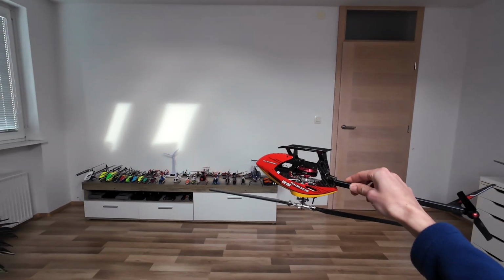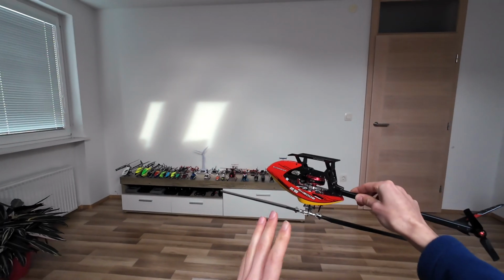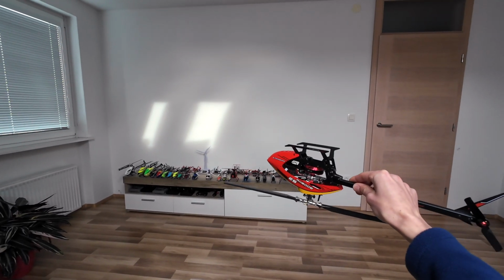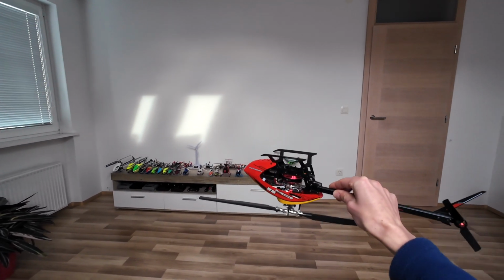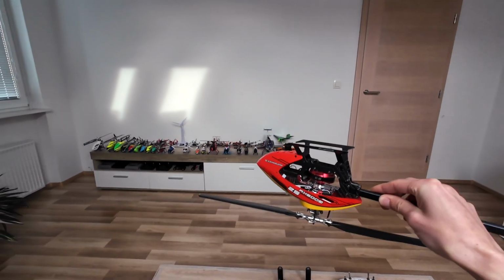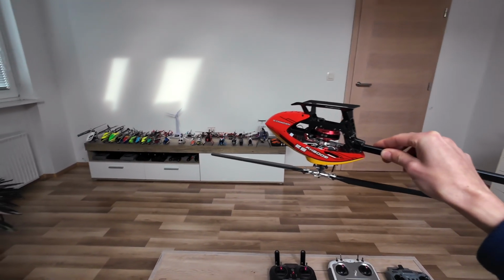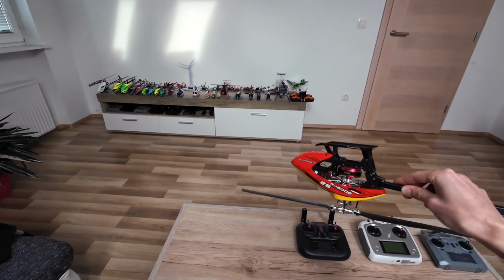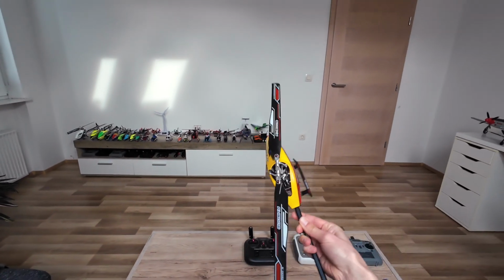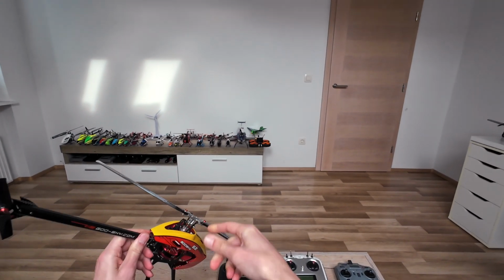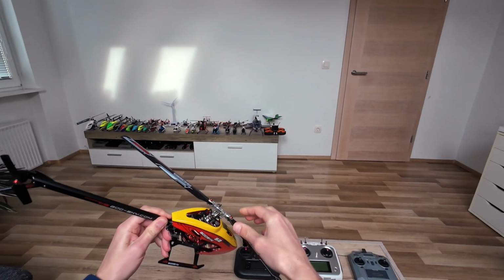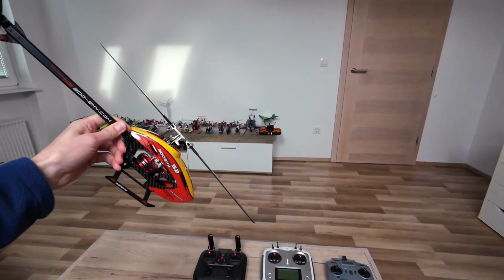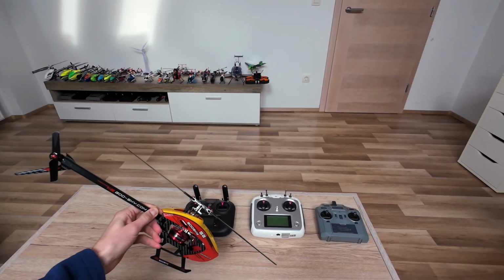Let's say that you suddenly lose orientation and you decide that in your particular case the best thing is to hit throttle cut and crash your helicopter. In this case the motor will shut down, the rotor will still spin quite fast and your helicopter will crash to the ground.